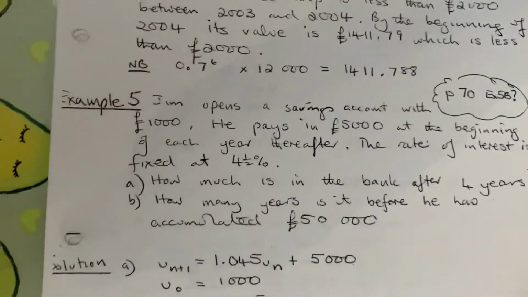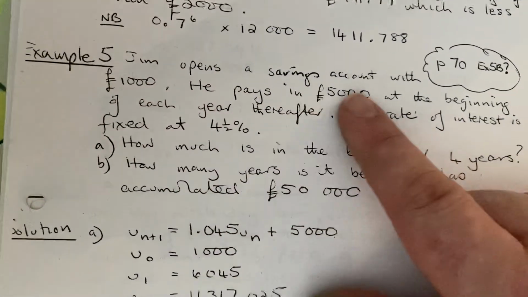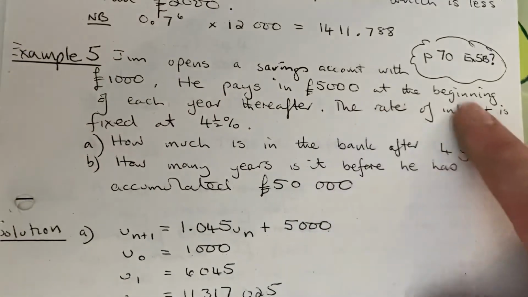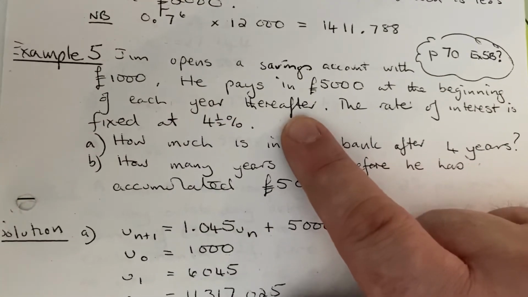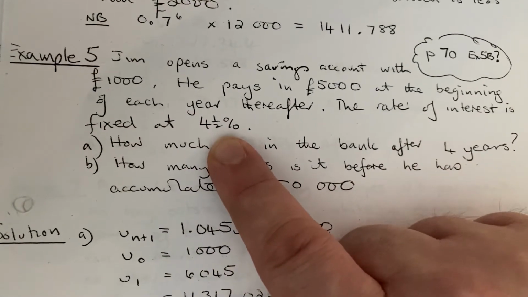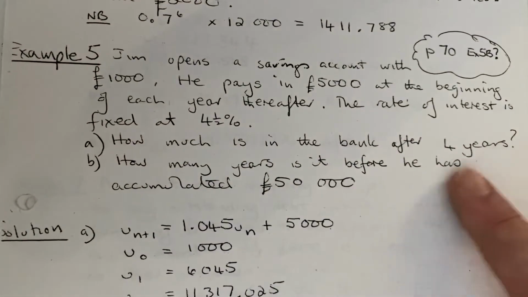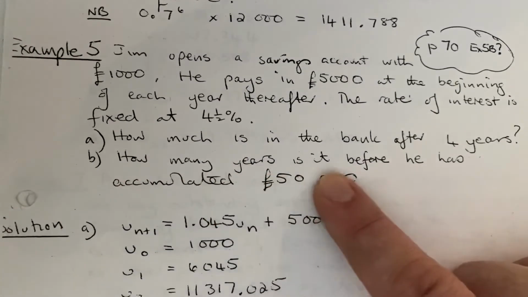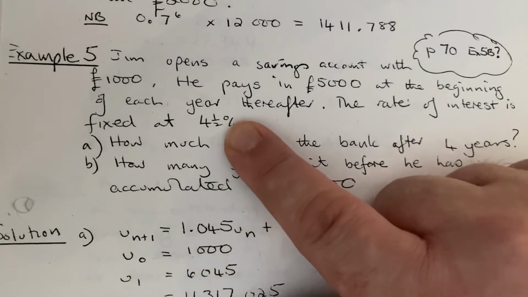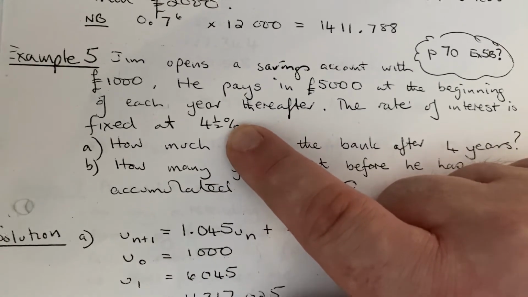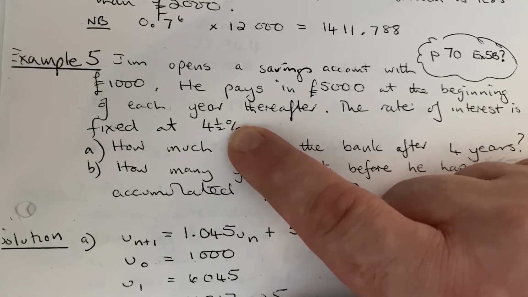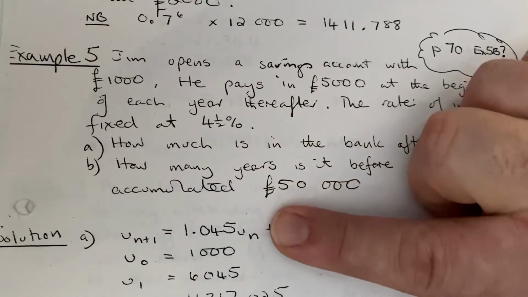So let's look at another example. Jim opens a savings account with £1,000. He pays in 5,000 at the beginning of each year thereafter. The rate of interest is fixed at 4.5%. How much will be in the bank after 4 years, and how many years is it before he has accumulated 50,000? So 100 add 4.5 is 104.5%. So 1.045. So that's that first bit.